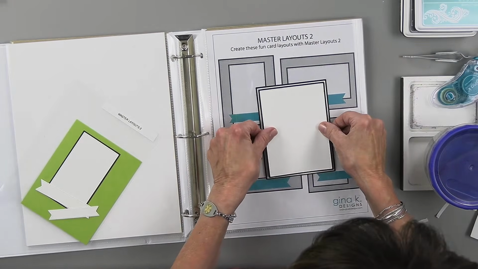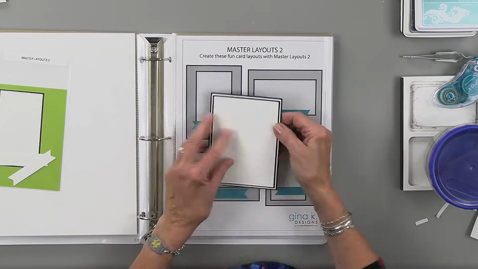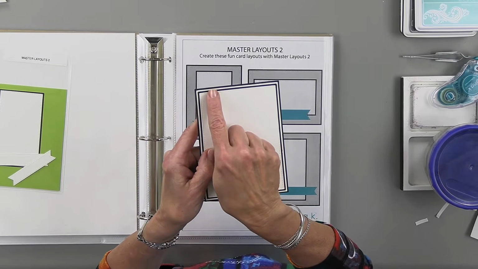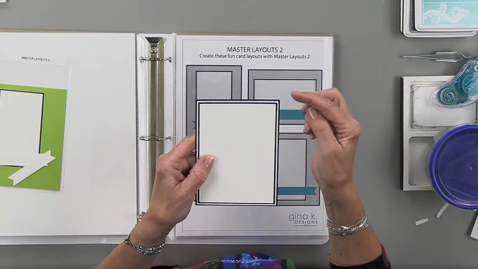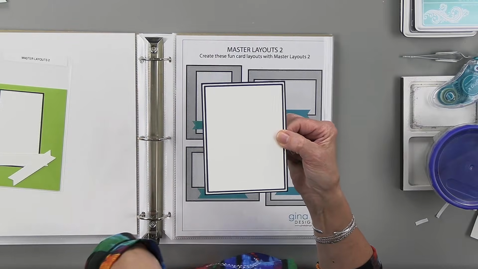So you could see, you could lay, oh, I don't really have to take them apart. What I want to show you is that these are all like even increments. So you can mix these. That's a kind of cool layout right there, just a really cool little border.